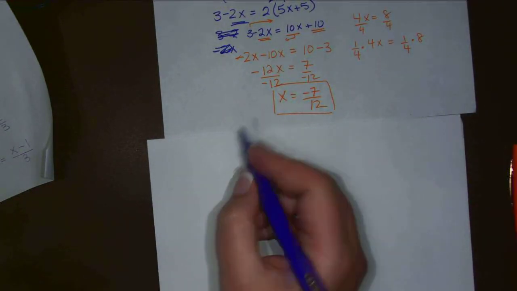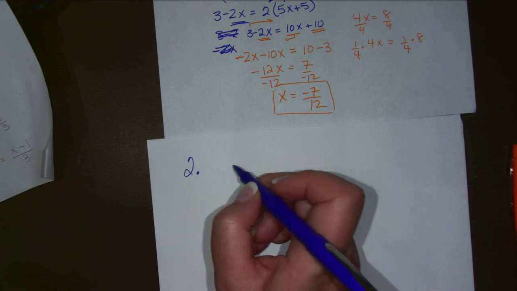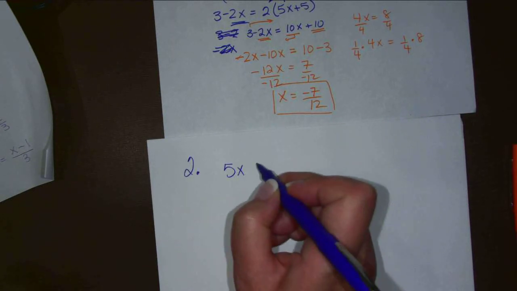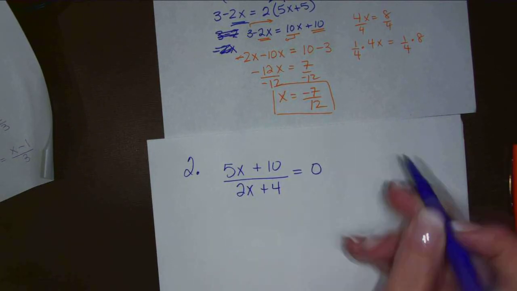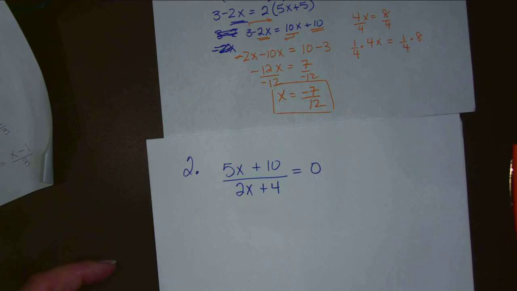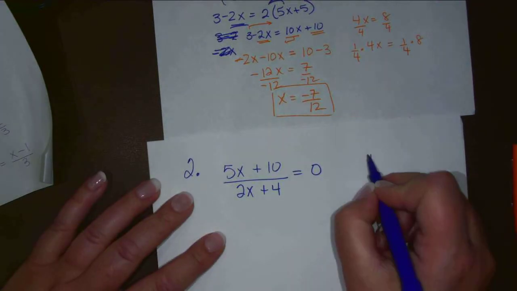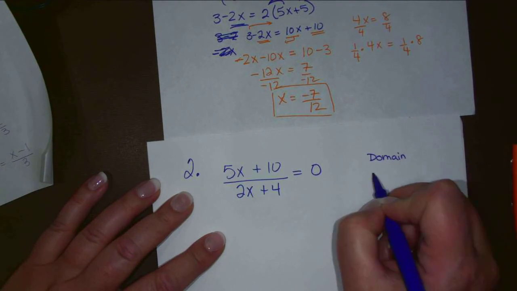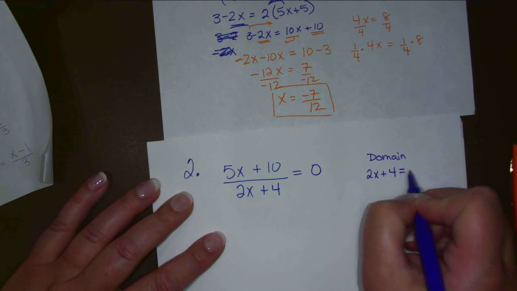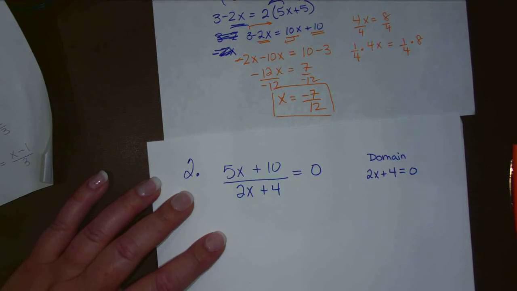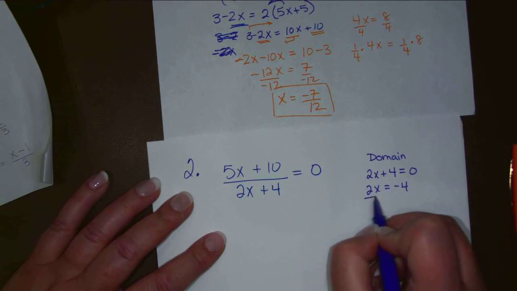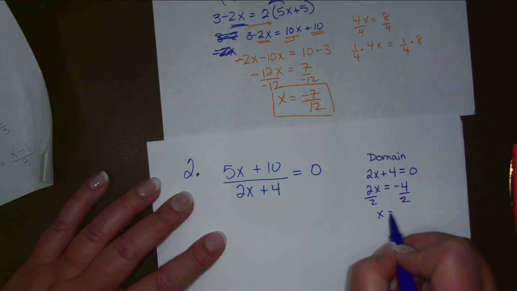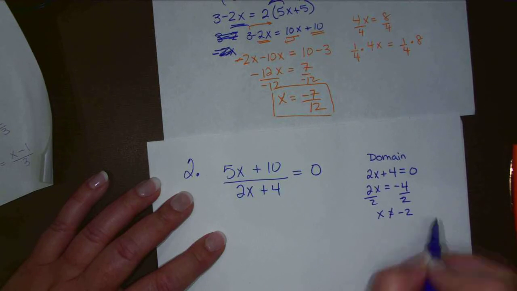Okay, so let's do one more example for today, and then we'll do a little more of these, adding a few layers to it next class. So let's look at the domain first. All you do, I wrote a lot in the last question, but all you do is take the bottom, set it equal to 0, and you solve for x. So this will be 2x equals negative 4, x equals negative 2. So you say, okay, x cannot be negative 2. I'll remember that later.